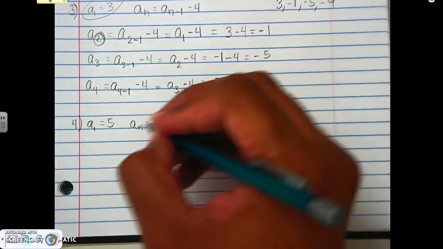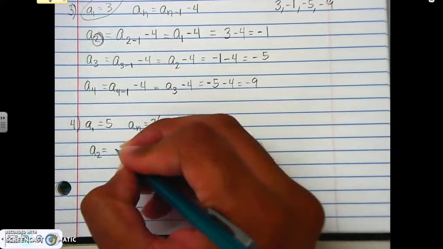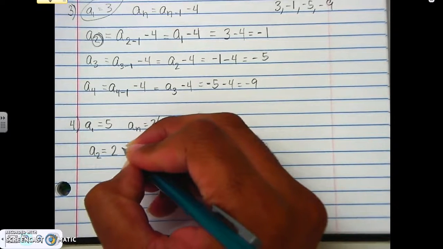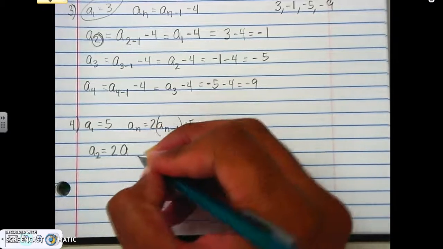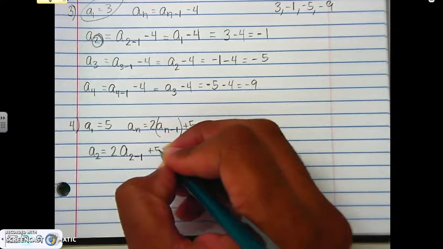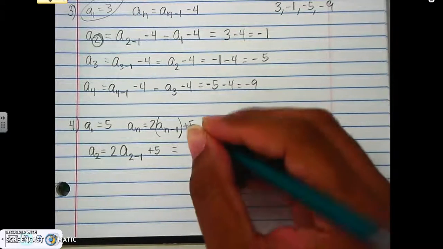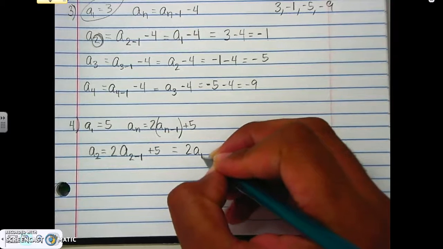So let's start with A2. Here we do 2, and since N is equal to 2, we do A2 minus 1, plus 5. So that's 2 times A1 plus 5.